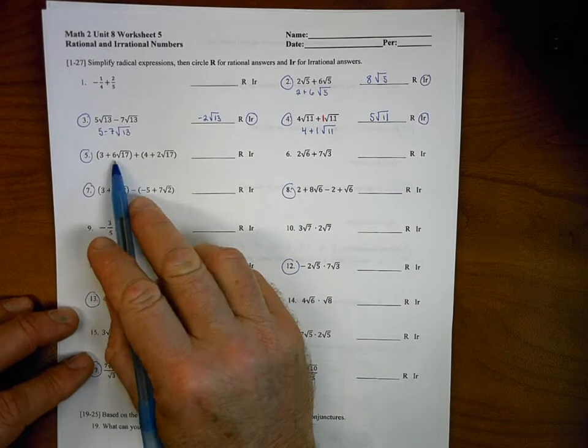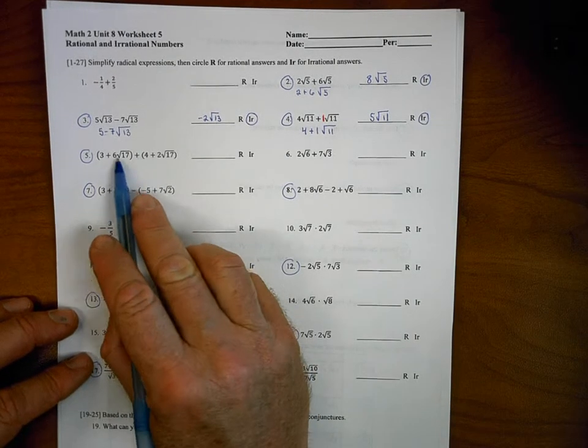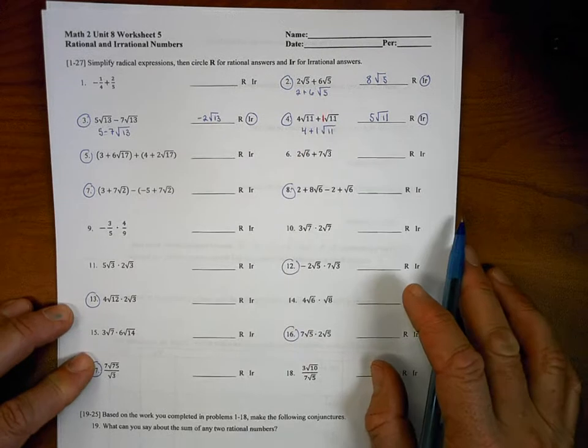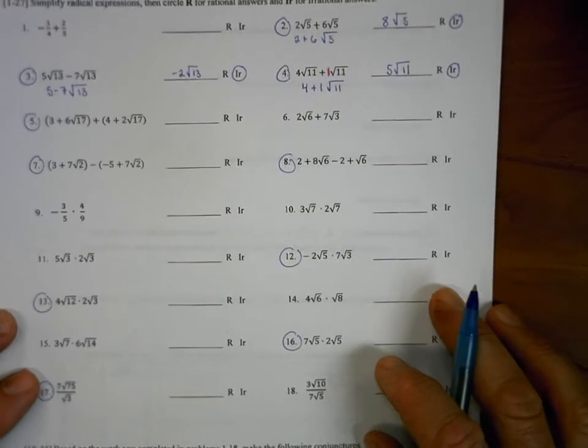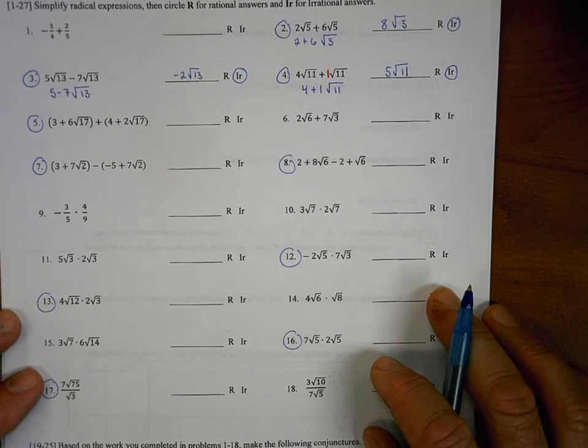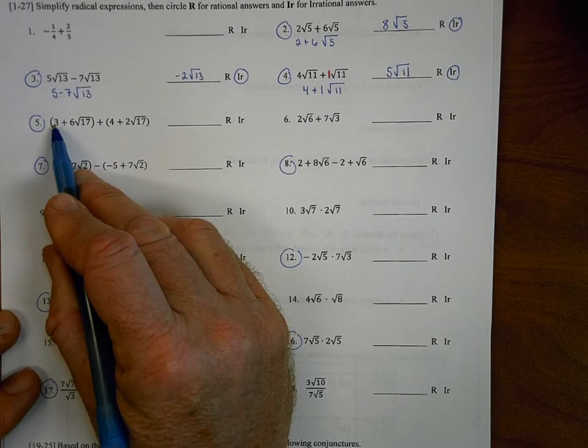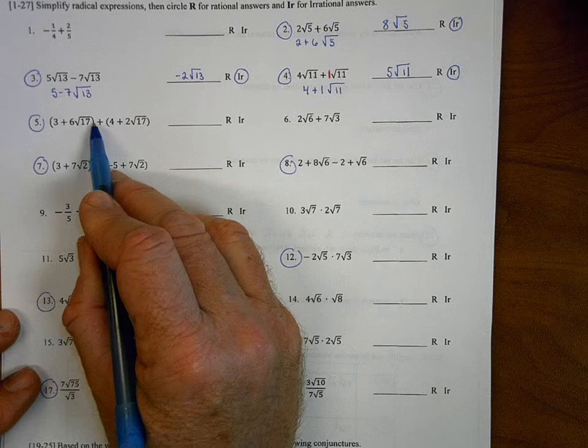Okay, number 5, when we're adding up groups of numbers, the first thing that you want to do before you attempt to add, I'm going to zoom it in just a little bit so you can see it here, is you want to rewrite the problem so that there are no grouping symbols at all.